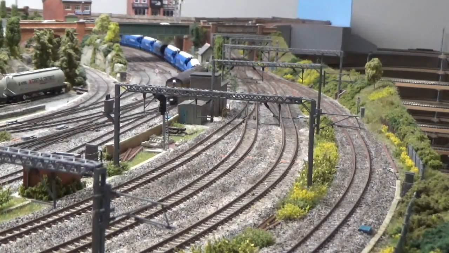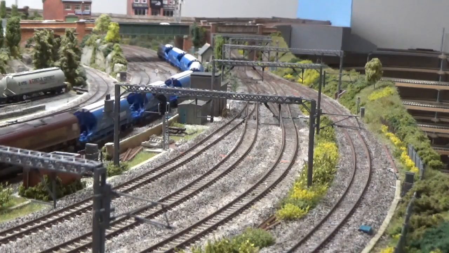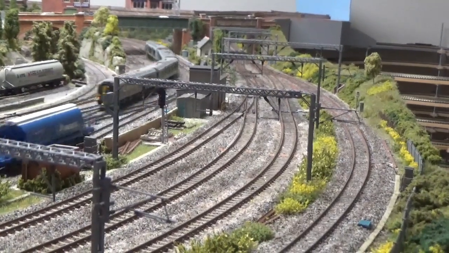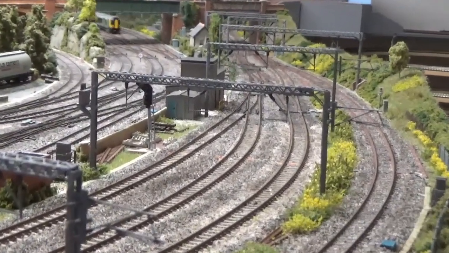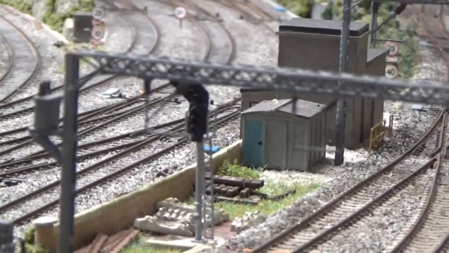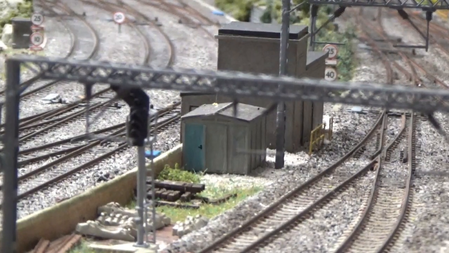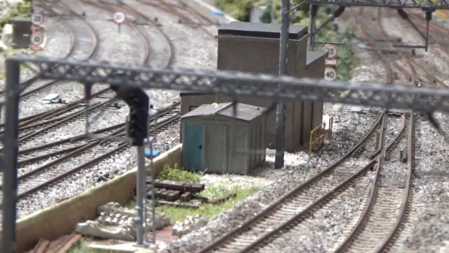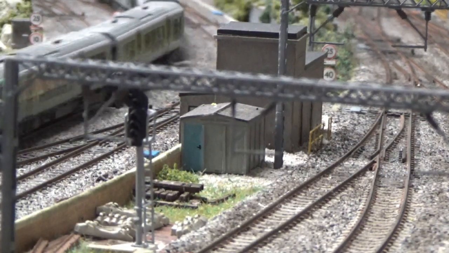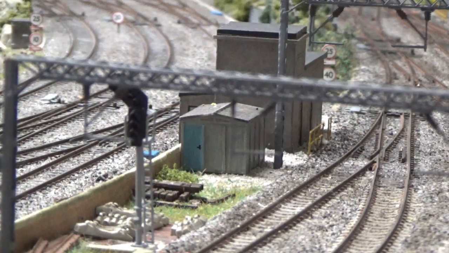The signal was made by Absolute Aspects, and it's a 3-aspect signal with a route indicator on the top. If I just zoom in, you can see the signal sitting under the gantry, right in front of us. Now, as you can see, the signal is not lit at the moment. There is a reason why it's not lit. It is working, it has been checked, but the whole reason for this update is really to talk about signal automation.